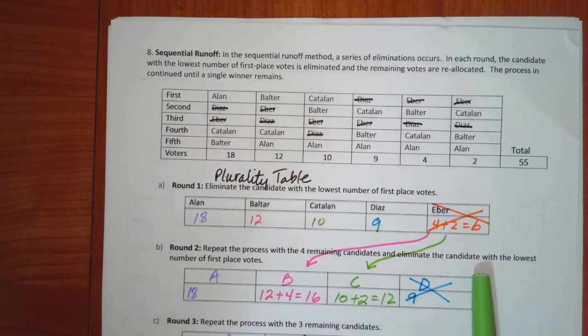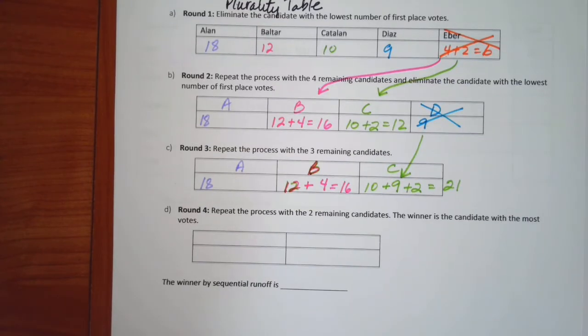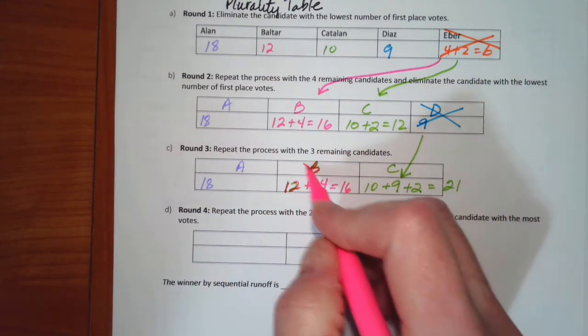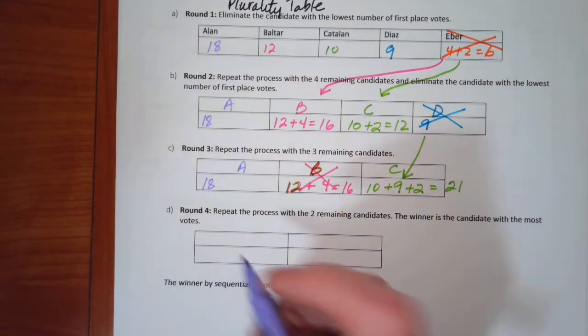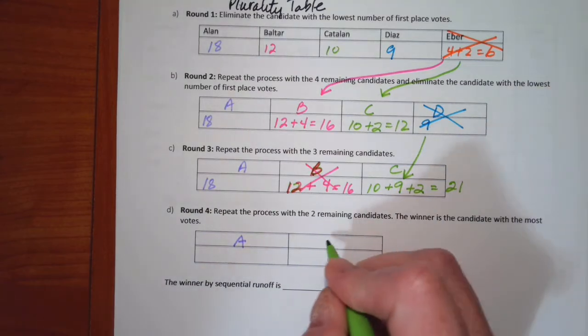Okay, so notice what happened here is Diaz's 9 went to Catalin. Whoops, and I'm sorry. All right, so 18, 16, 21, the one with the lowest is Balter. So now we're down to a 2-person race, Allen and Catalin.